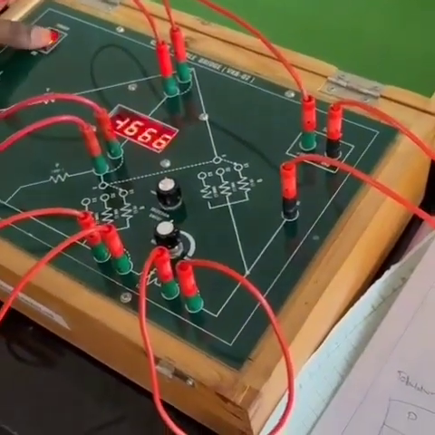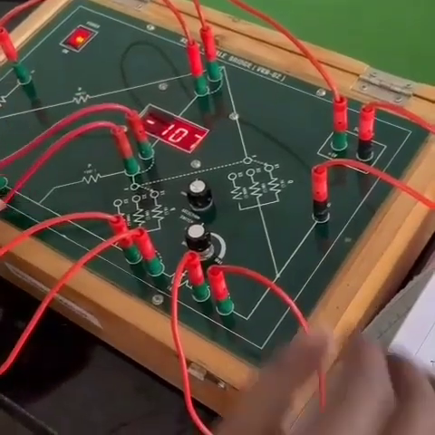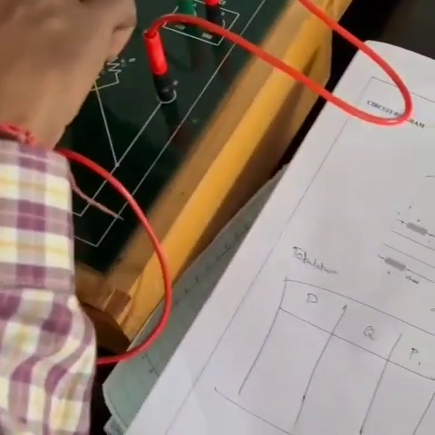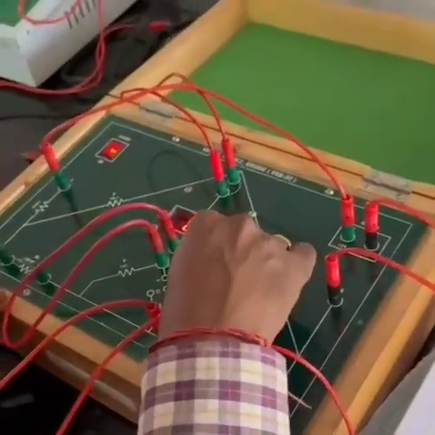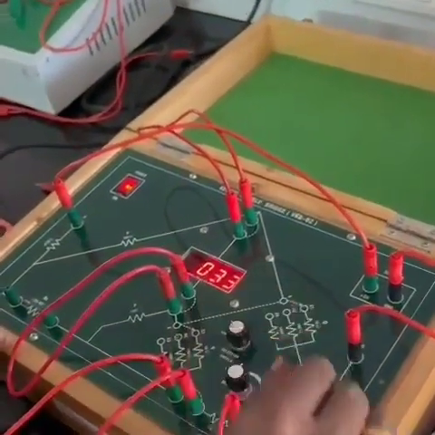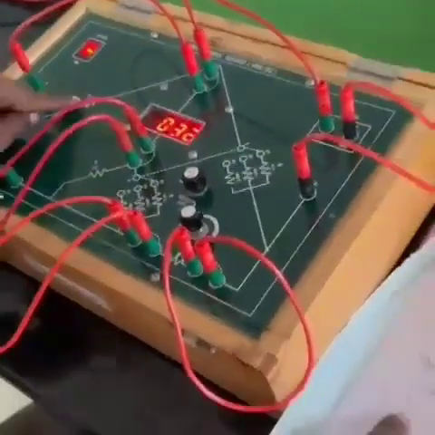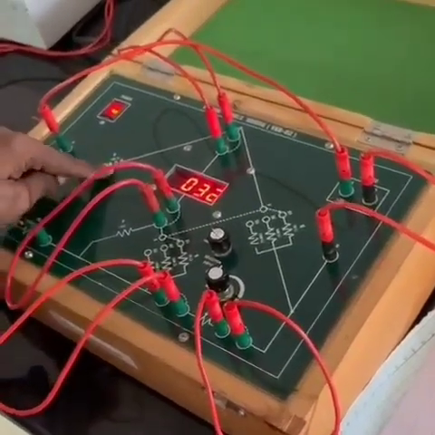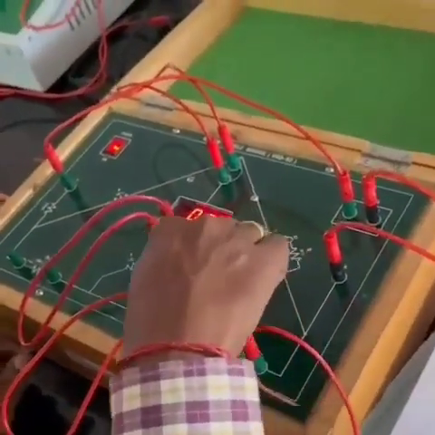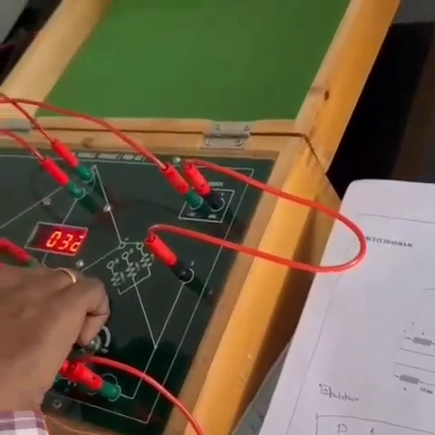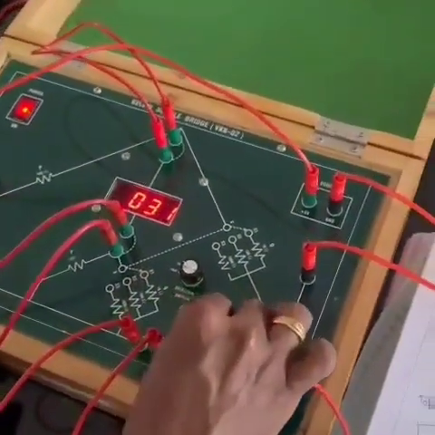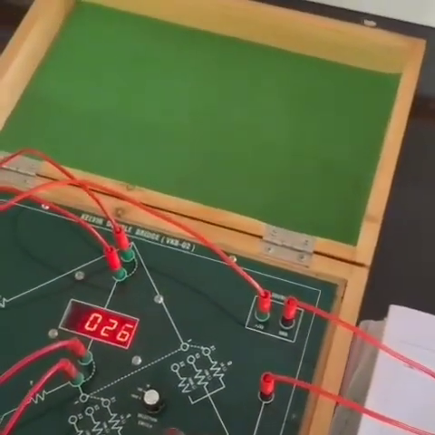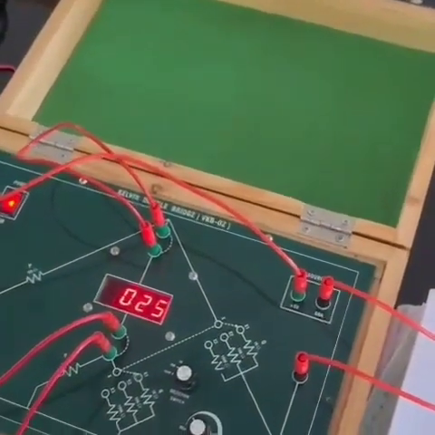Now switch on the circuit. I am keeping the value of P as 100, which is a fixed value. Now the value of Q is selected as 10 kilo ohm. Now I am varying this one as P1.